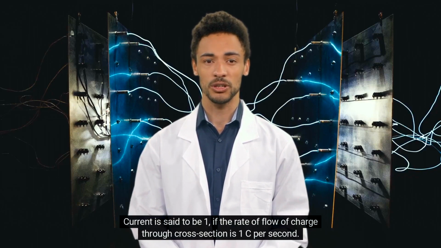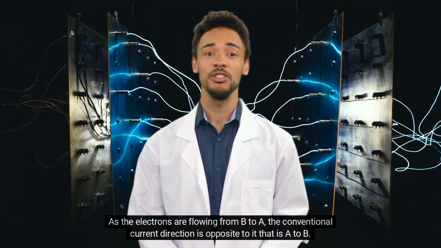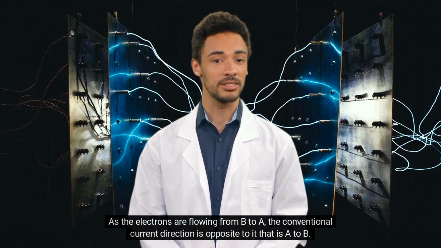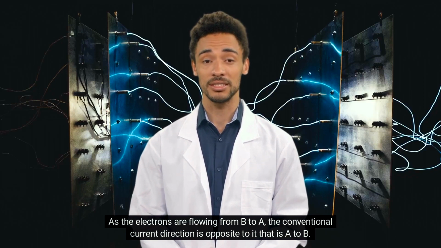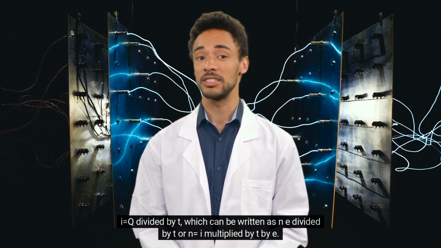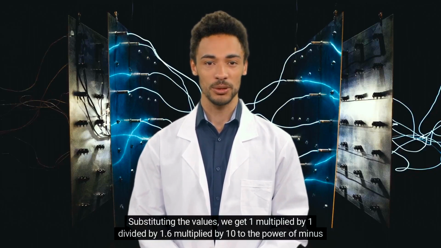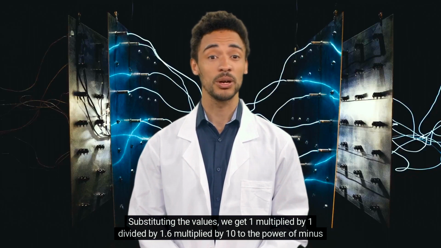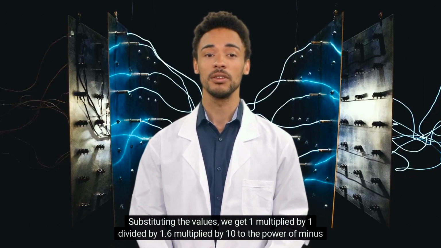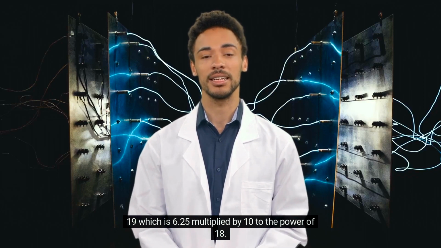Answer. Current is said to be 1 A if the rate of flow of charge through a cross-section is 1 C per second. As the electrons are flowing from B to A, the conventional current direction is opposite to it, that is A to B. I equals Q divided by T, which can be written as N E divided by T, or N equals I multiplied by T divided by E. Substituting the values, we get 1 multiplied by 1 divided by 1.6 multiplied by 10 to the power of -19, which is 6.25 multiplied by 10 to the power of 18.